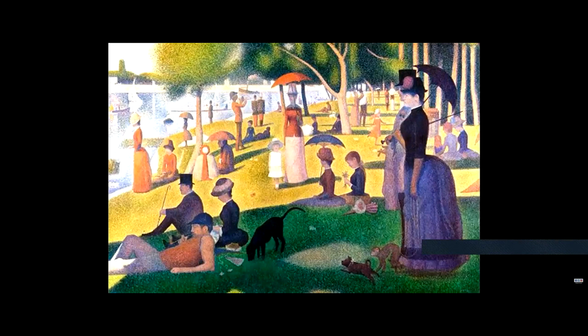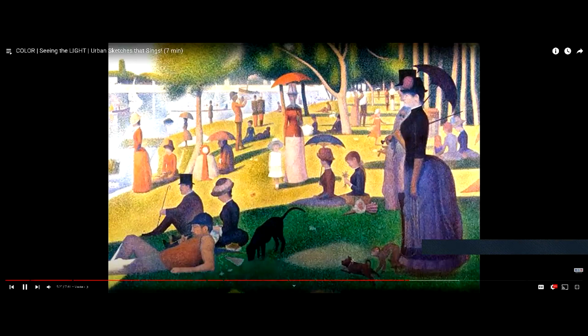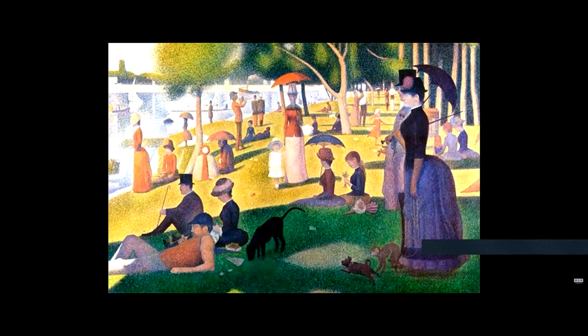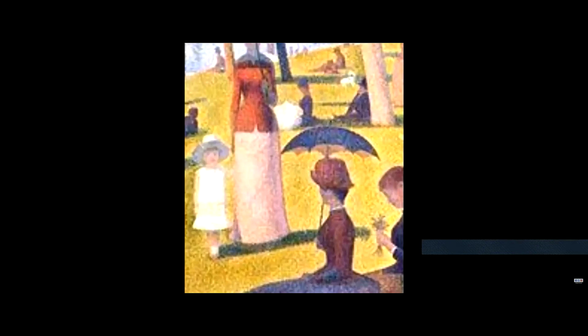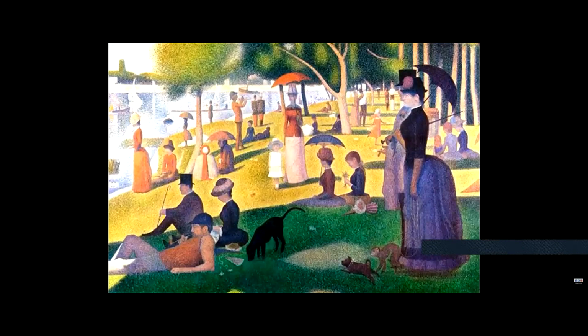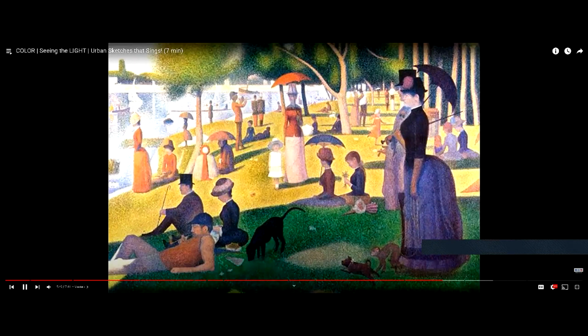Well, don't trust me. Let's look at what the masters, Seurat in this case, famous painting. Let's see what he does with exactly the same understanding. The color he used for the top of the two ladies, exactly the same. One in the light, one in the shadow. Or between the two patches of grass, one in the light, one in the shadow. You get the idea? That is why this concept of painting light is the most important thing about color.